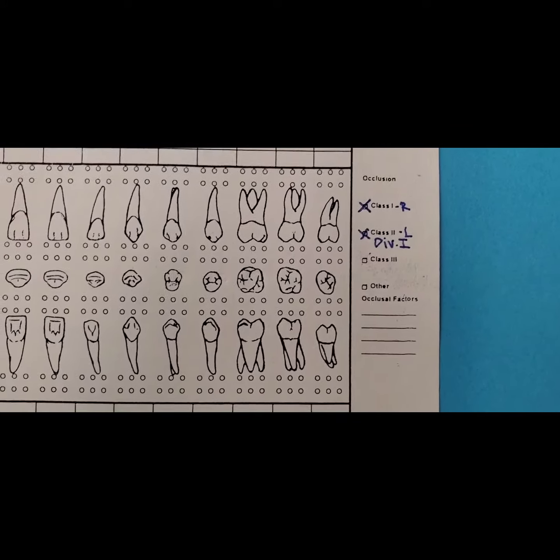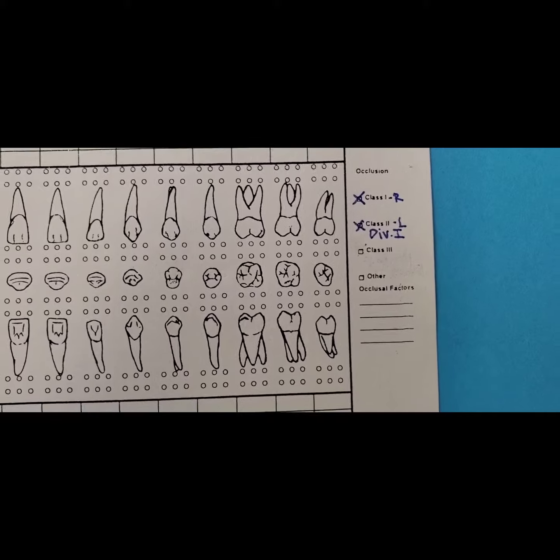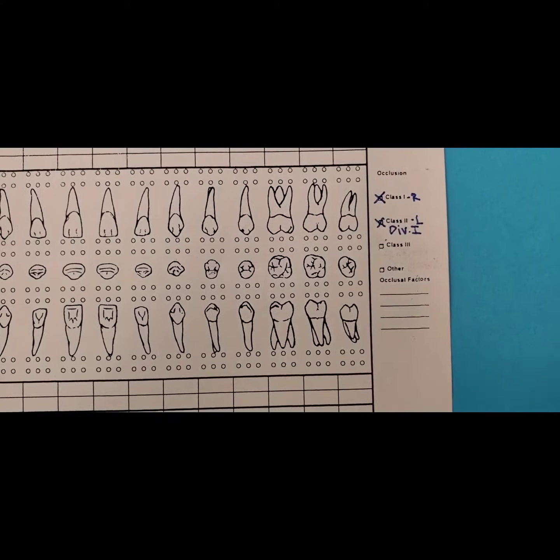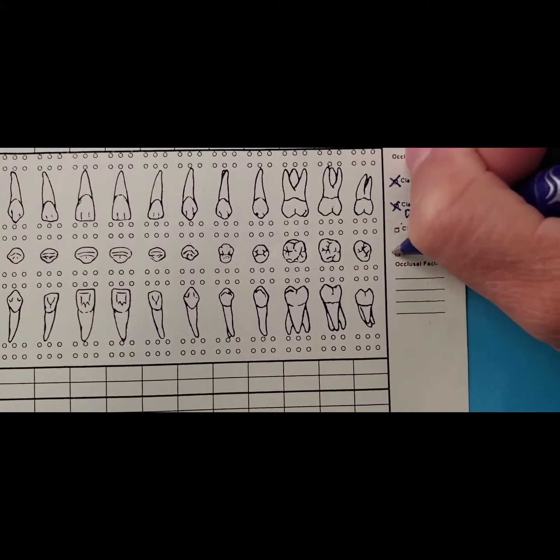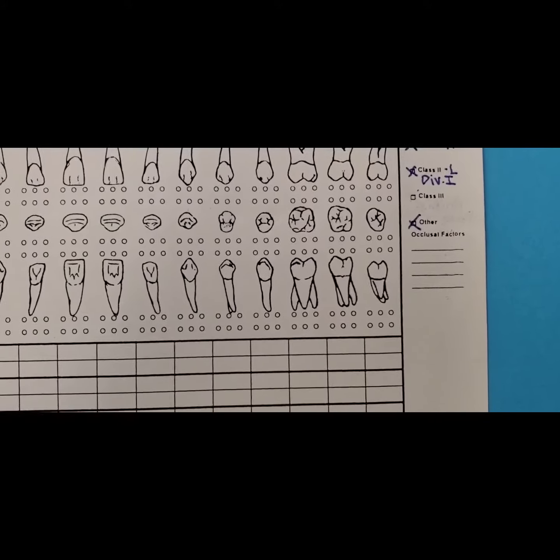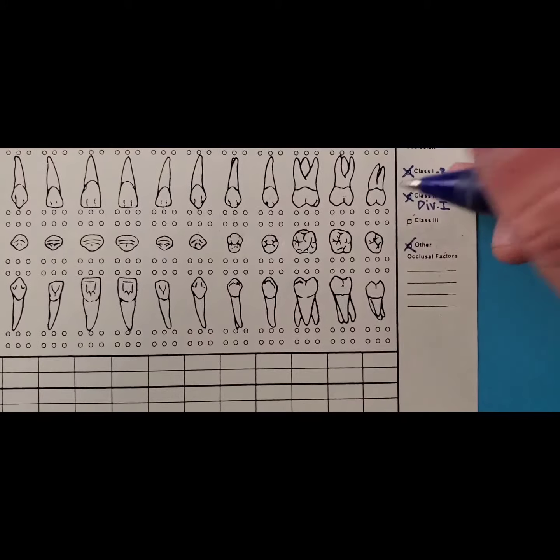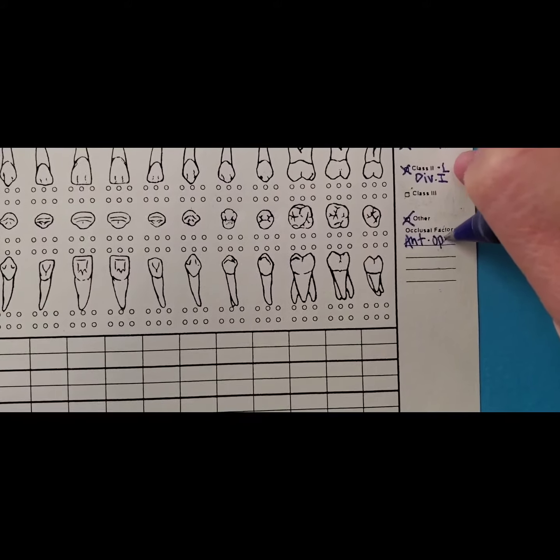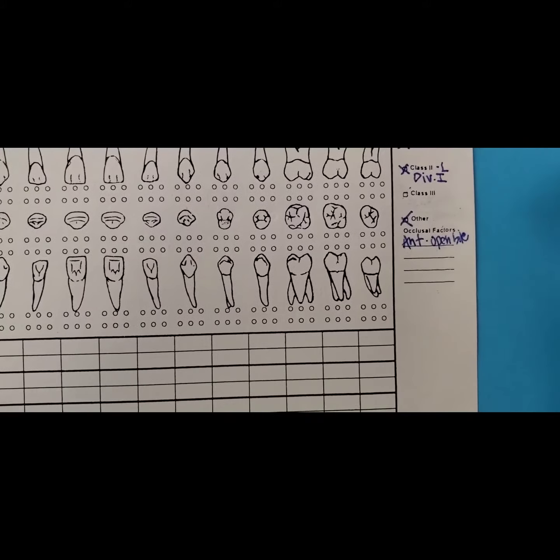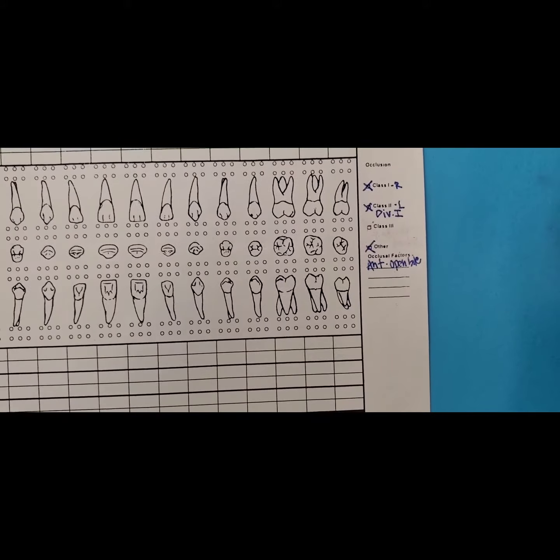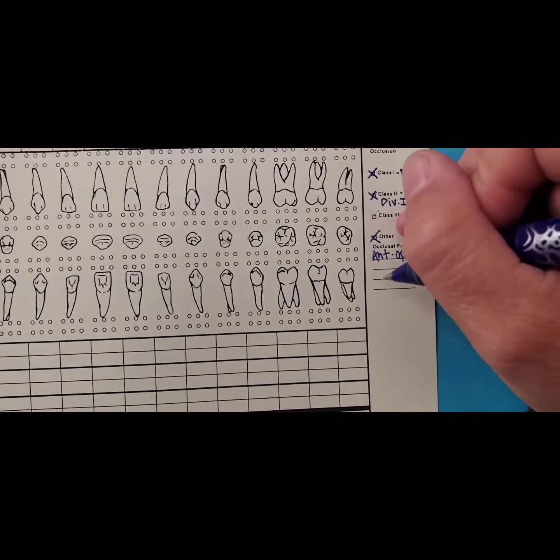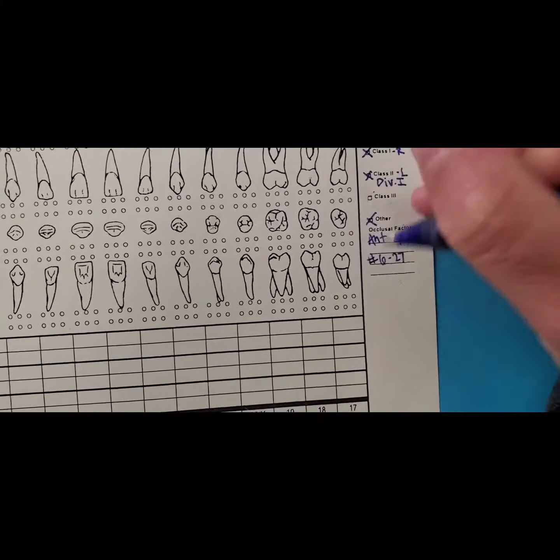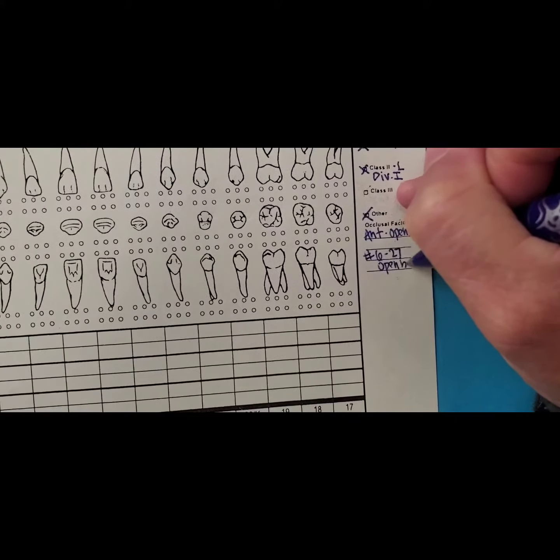You might also have other occlusal factors, for example, maybe an open bite, end to end. You could also have malrelations of individual teeth. So whatever the case, you're just going to mark other occlusal factors, and then you can include those things. Let's say that you have an anterior open bite. You could say anterior open bite, or maybe you have an open bite just in a few teeth, like maybe it's number 6 with number 27. Then you would specify number 6 with number 27 open bite.